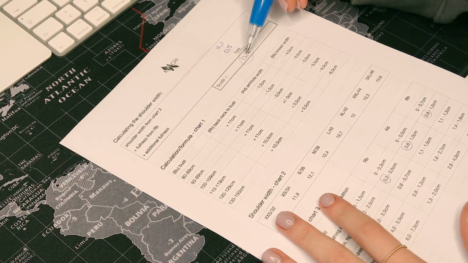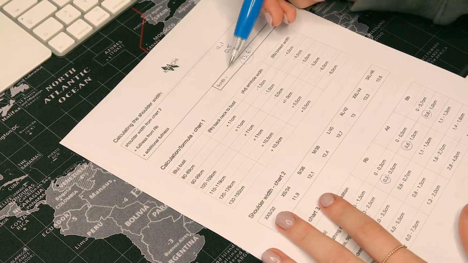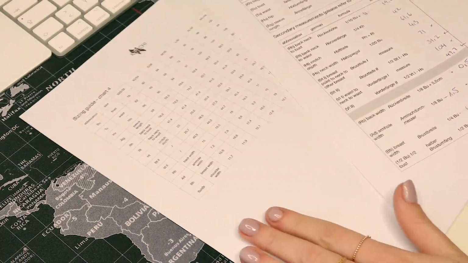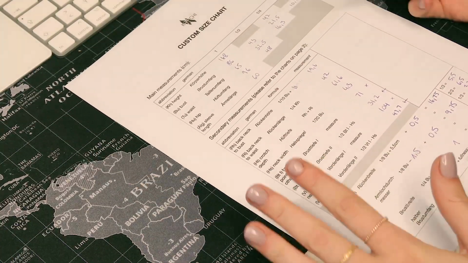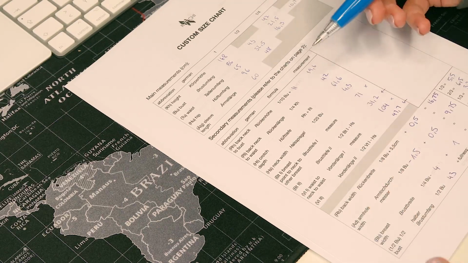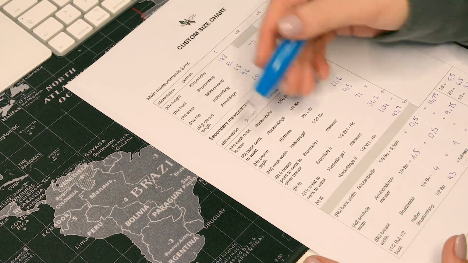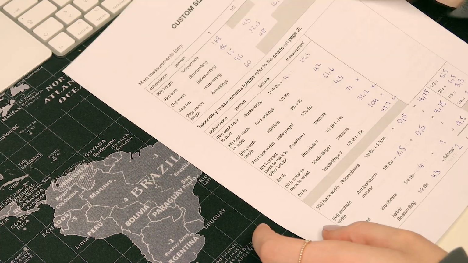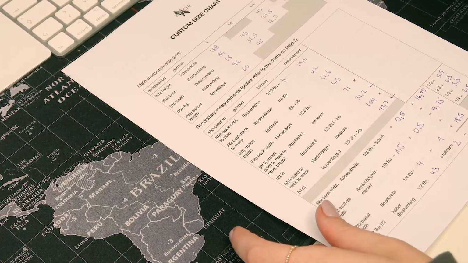Obviously for this video, as we're working with skirts, we don't use this, but I just wanted to make a complete guide on how to fill out your custom sized chart for further videos, and also for you as a base to understand all of this and where the numbers are coming from and how to calculate them. And that's basically all done.